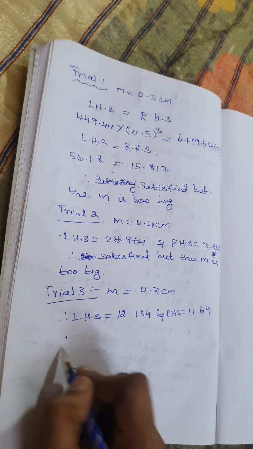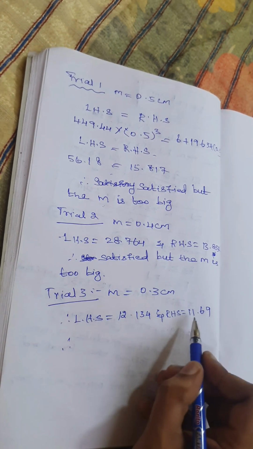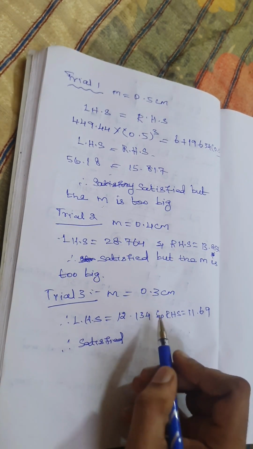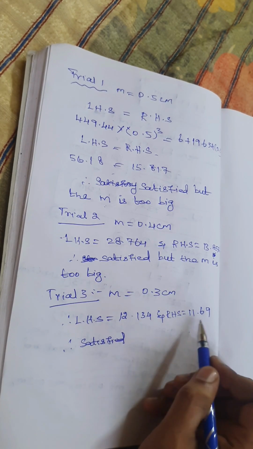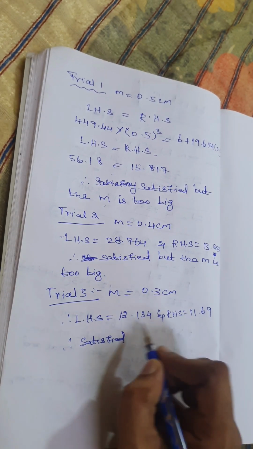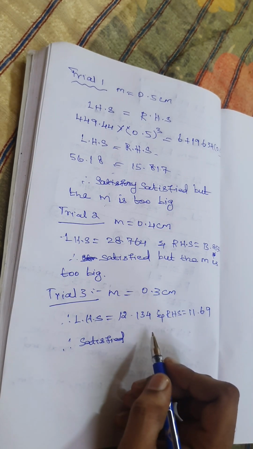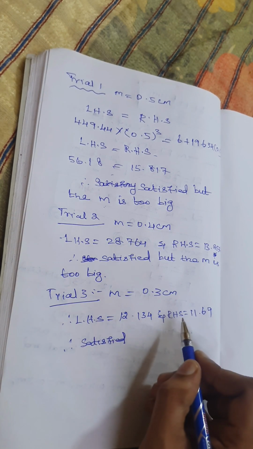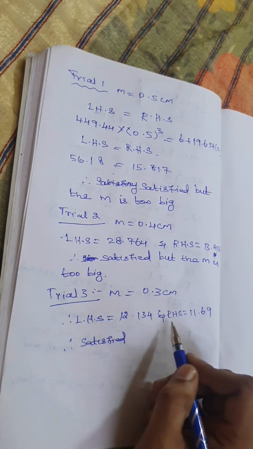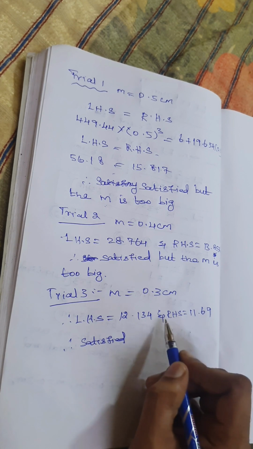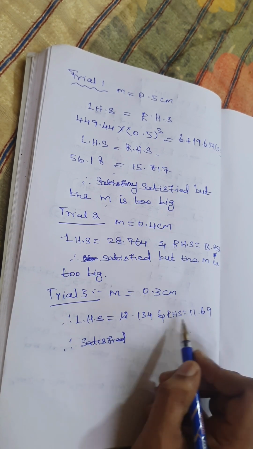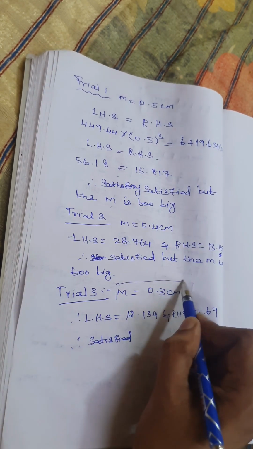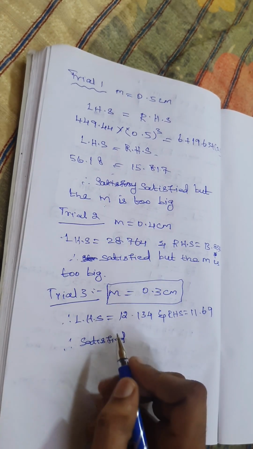Now here it is also satisfied, the LHS is greater than RHS and the difference between them is just 1, so it is very small, therefore the condition is fully satisfied. Both values are almost equal, the difference between them is not big. We can consider the m value as 0.3 centimeter.